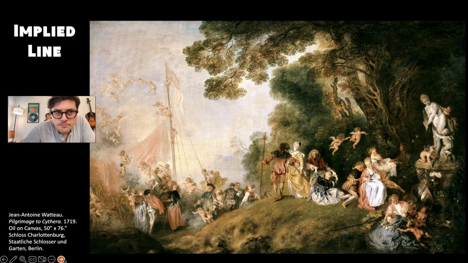Okay, implied line. Has anybody spotted it yet? You're like, well, Seth, I don't see any lines. Maybe I see lines here, right? I see a line there. Yeah, well, those are lines. You are correct. But that's not what I'm talking about. An implied line is an implication of a line, right? The implied line is how your eyes can enter and exit a particular piece of artwork.